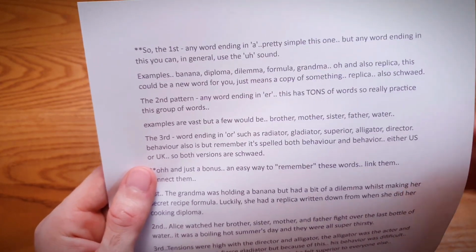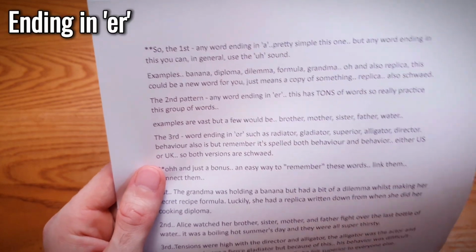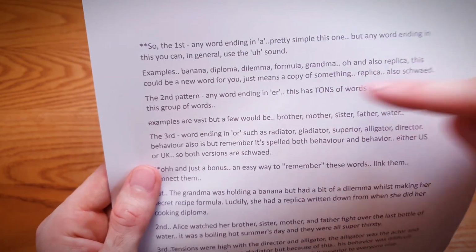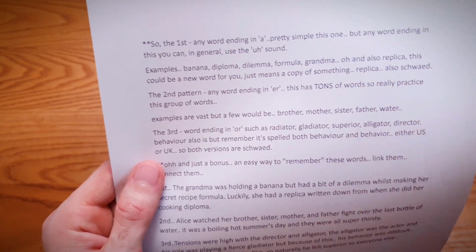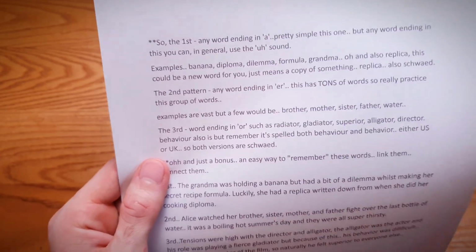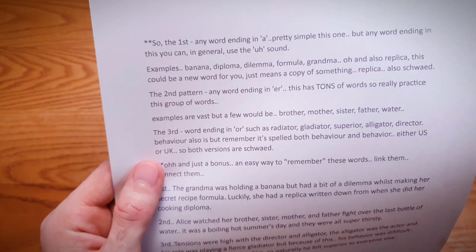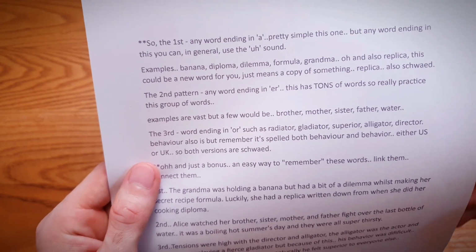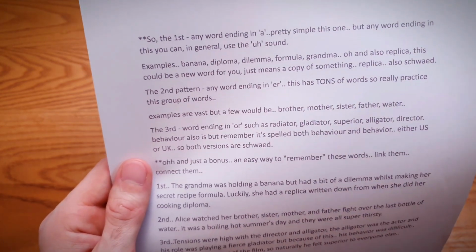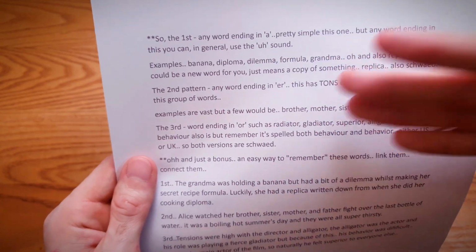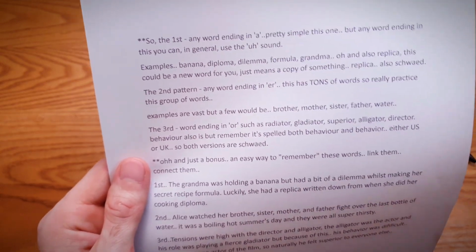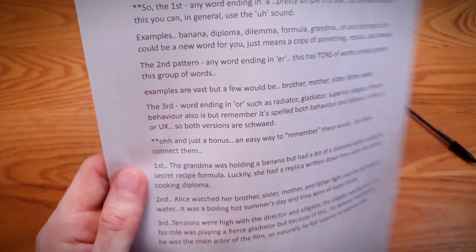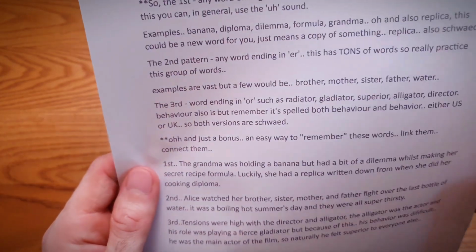The second, any word ending in ER, this is probably the most powerful, most common one, and probably has the most amount of words. So really practice these groups of words here that end with ER. It becomes schwa, all right? And examples are vast, but a few would be brother, mother, sister, father, and water.